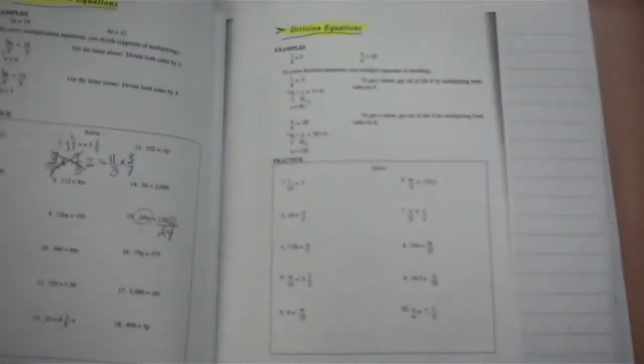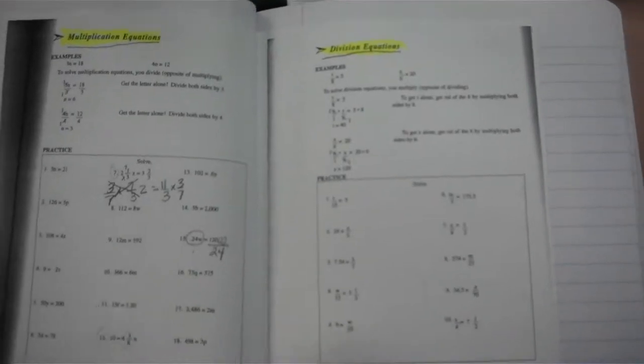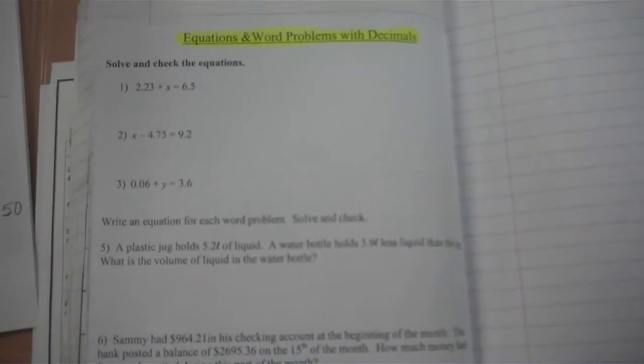149 through 151 should be the equation task card pages that we're working on. 152 and 153 should be your multiplication equations and division equations. It's one sheet but goes across 2 pages. 154 should be your equation and word problems with decimal sheet. 155 is blank.